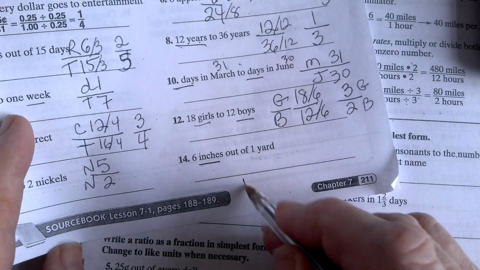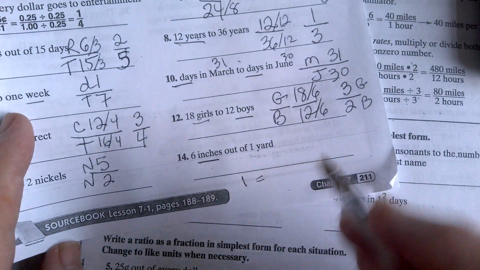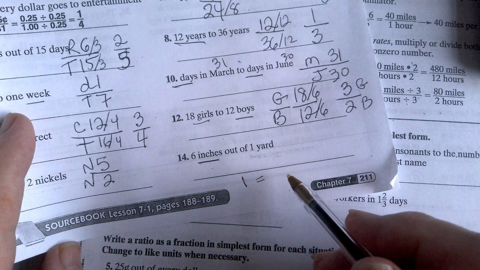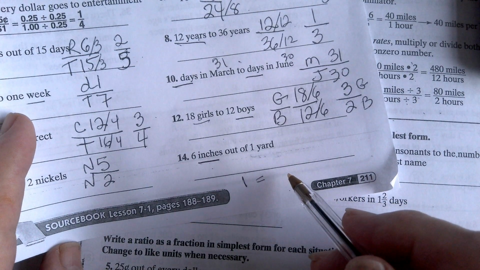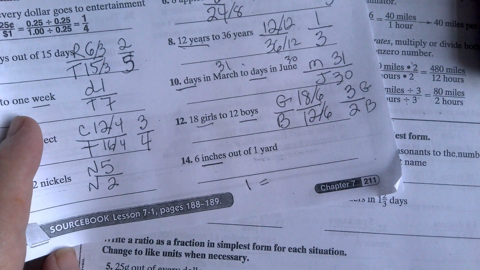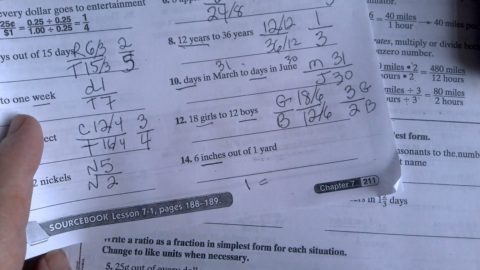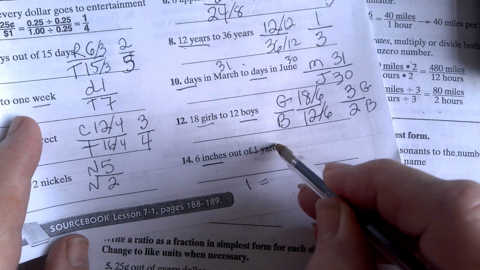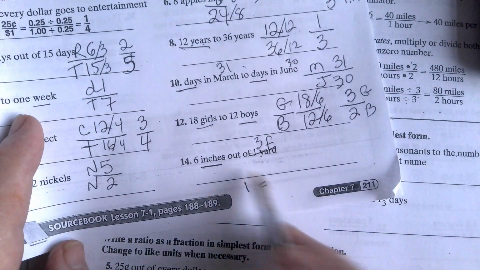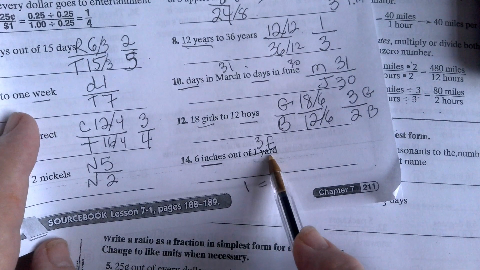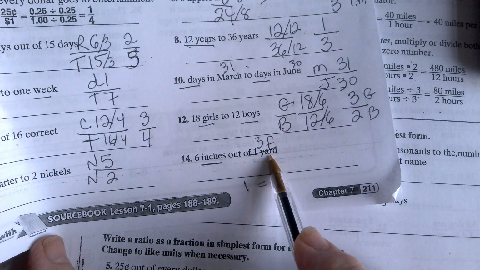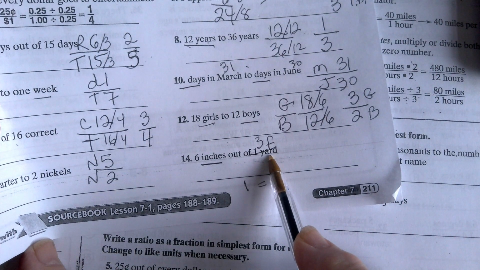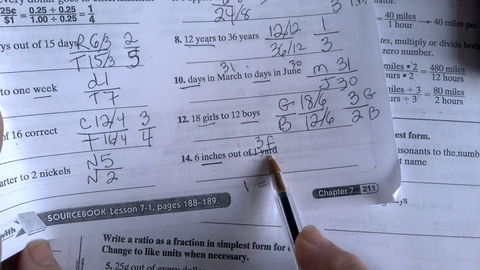So in 1 yard, how many feet in a yard? 3. 3 feet in a yard. So I'm going to change this to 3 feet. But I still don't have it in inches. How many inches in 1 foot? 12. We need to work on our units because we need to know our units by now.